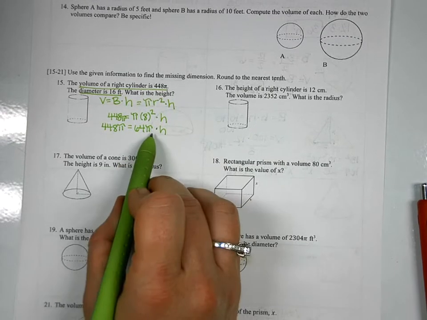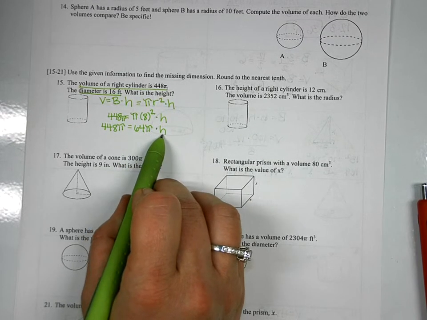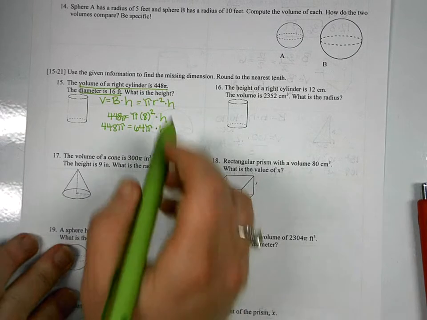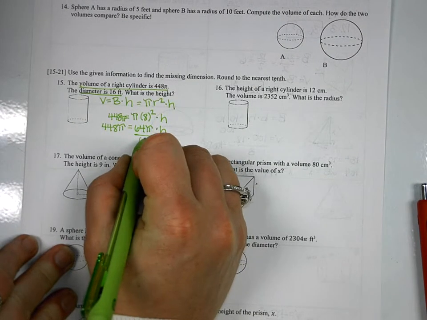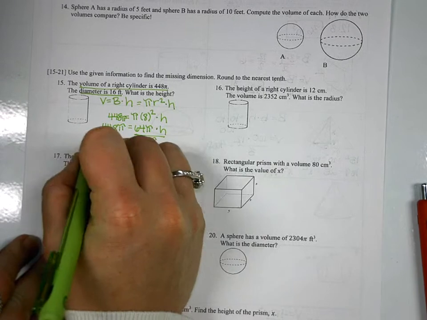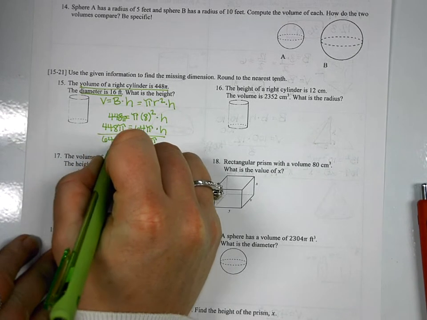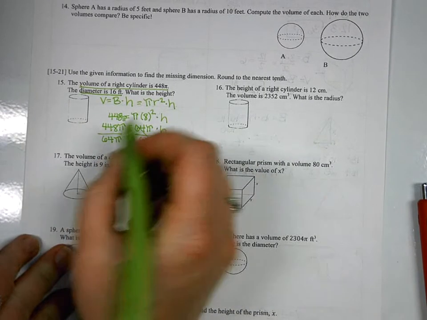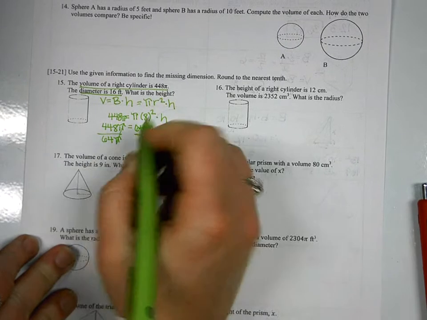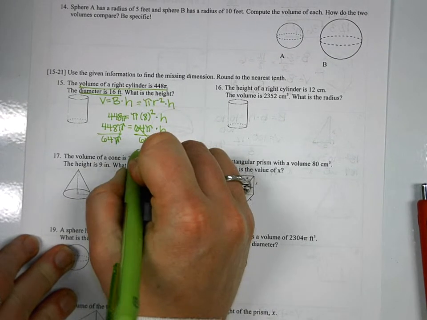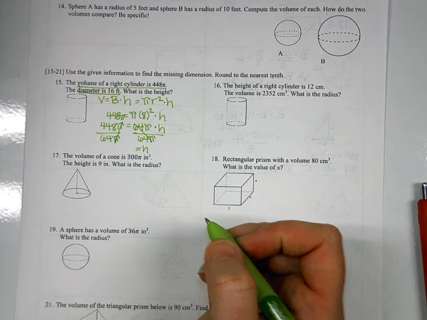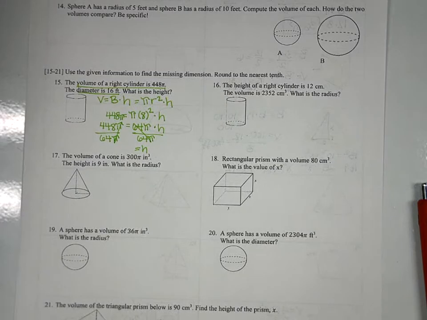Well, what's the operation happening between the 64 pi and h? It's being multiplied, so the opposite of that, we're going to divide both sides by 64 pi. And the pi's will cancel out. So we just need to figure out what is 448 divided by 64.